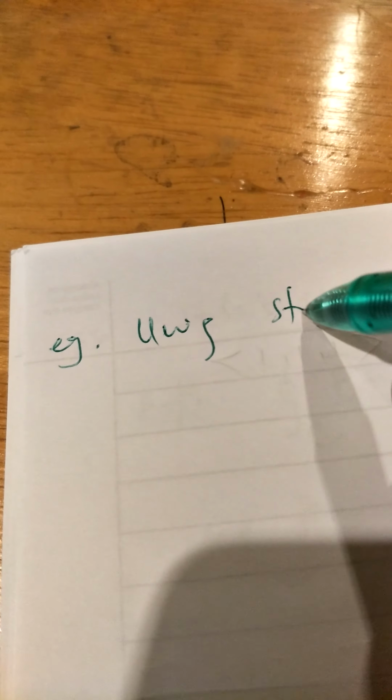Let's say, using Stokes' theorem, for example, evaluate the surface integral of curl F dot n dS.